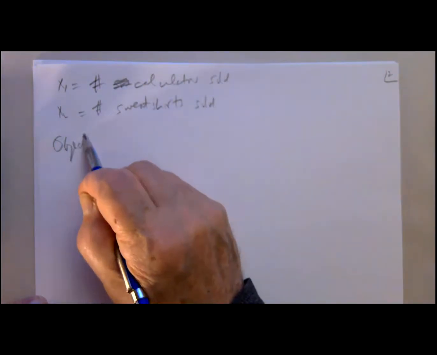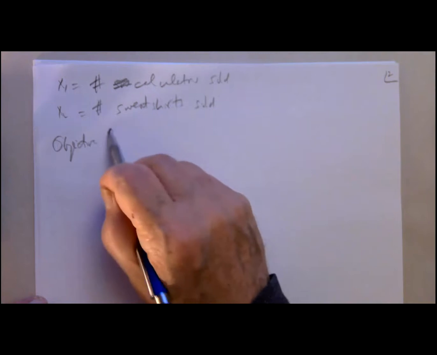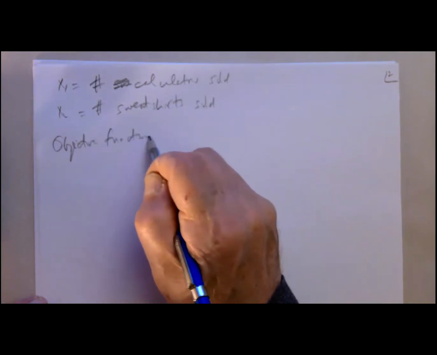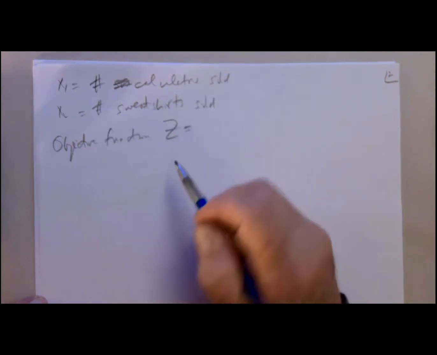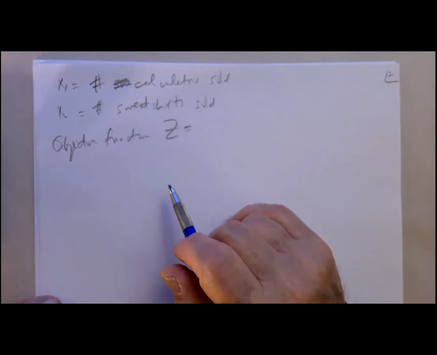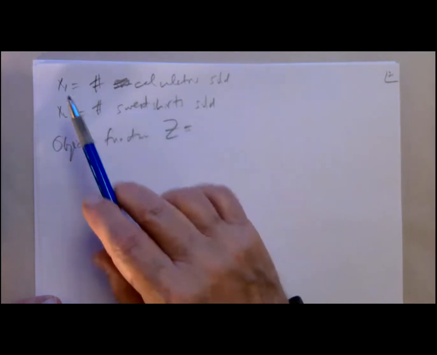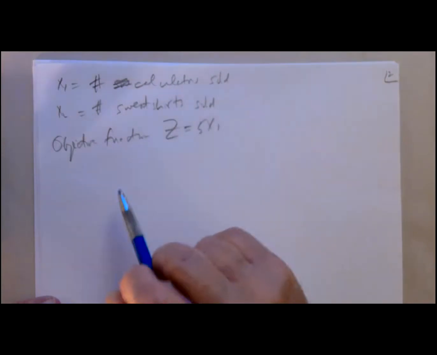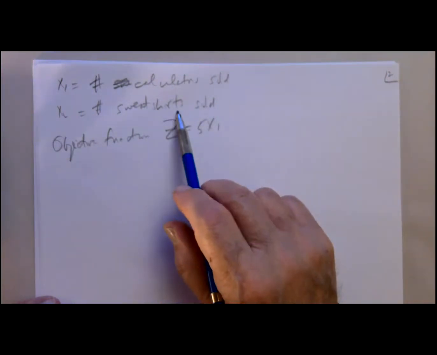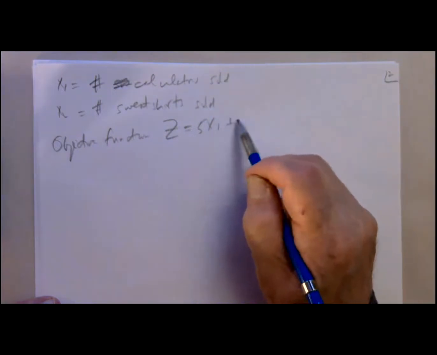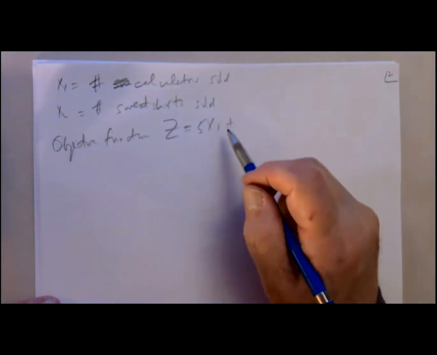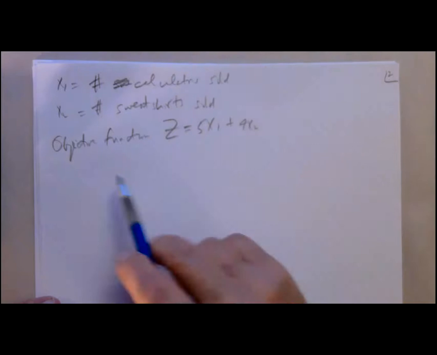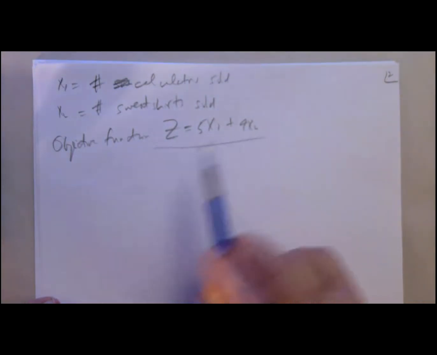The objective function, what we want to maximize, is our profit. Z equals what? For every calculator, you make $5, so if you sell x1 calculators, you make $5x1. For every sweatshirt, you make $4, so if you sell x2 sweatshirts, you make $4x2. So this is the objective function.